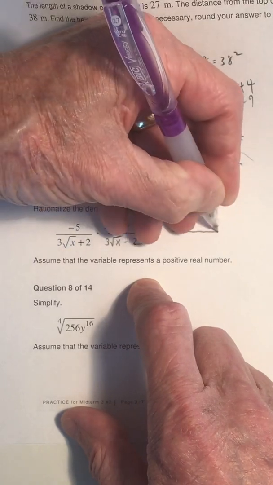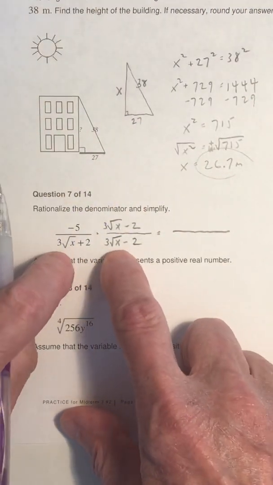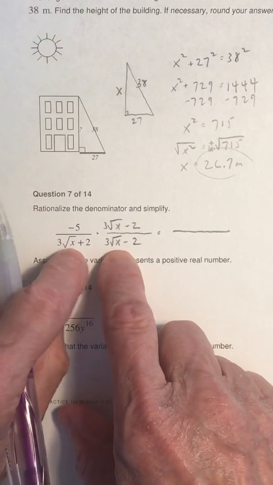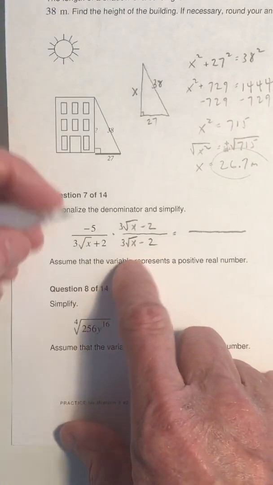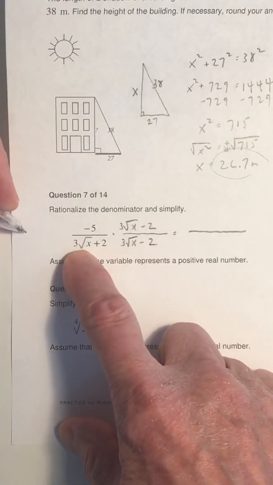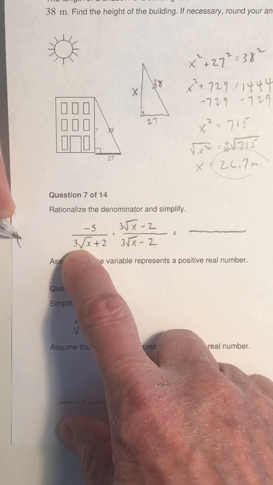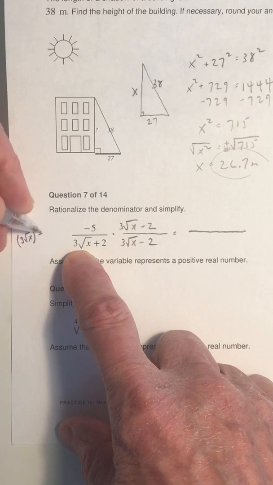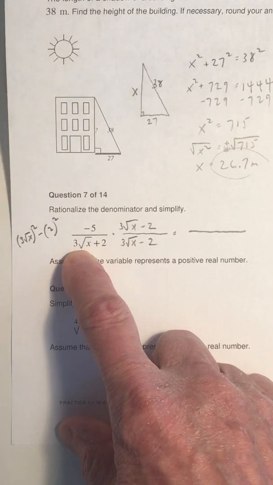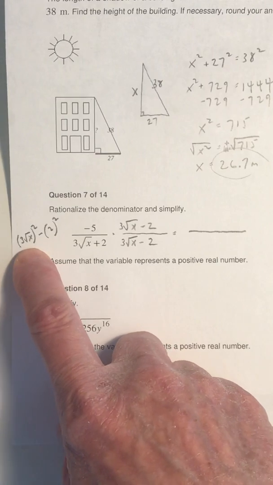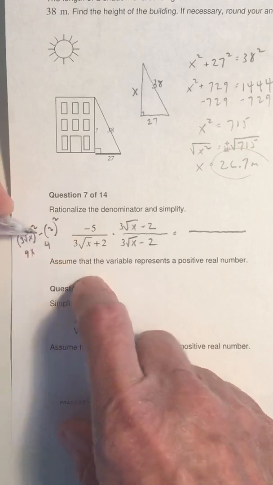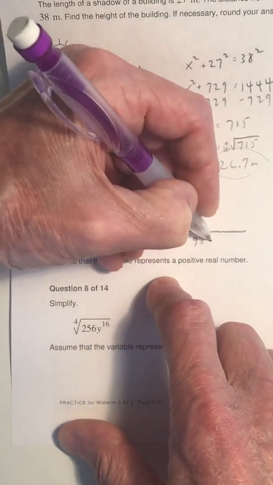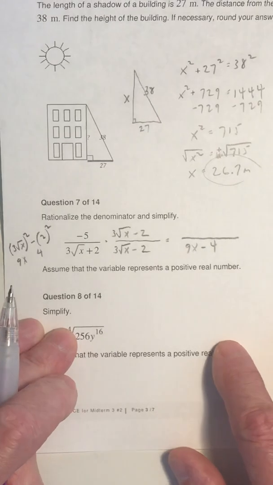Then as we multiply out the denominators, we can use the shortcut. Remember, something plus something times something minus something. It's the difference of squares pattern, or with conjugates, as we were saying in a previous lesson, square the first term, square the second term, and then subtract. The square of 3 square root x will be 9x. The square of 2 will be 4. So it's 9x minus 4 for the denominator.